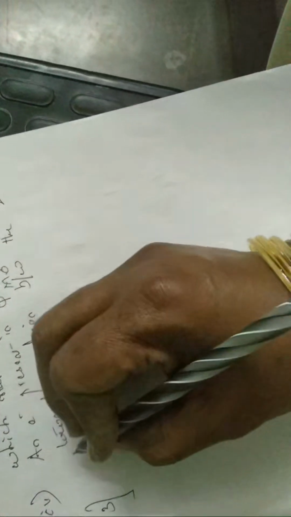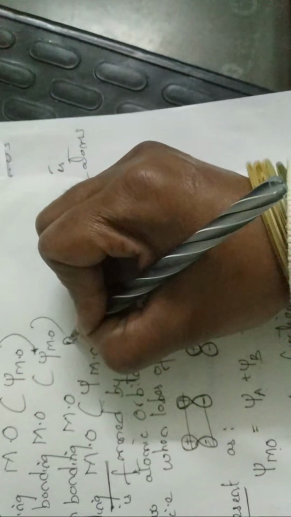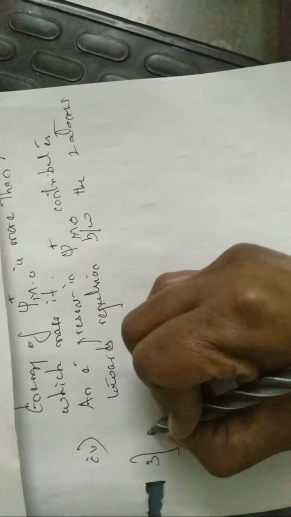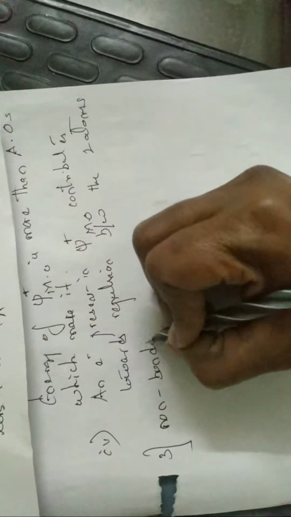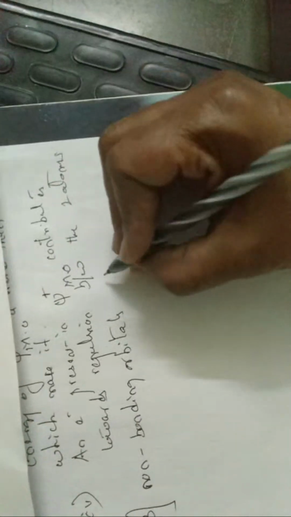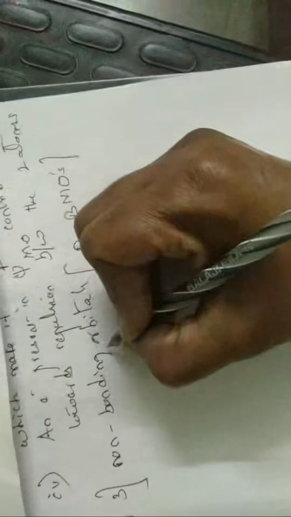Next, the third one: non-bonding orbitals. We will write them as NBMOs. So the third one is non-bonding molecular orbitals, NBMOs.